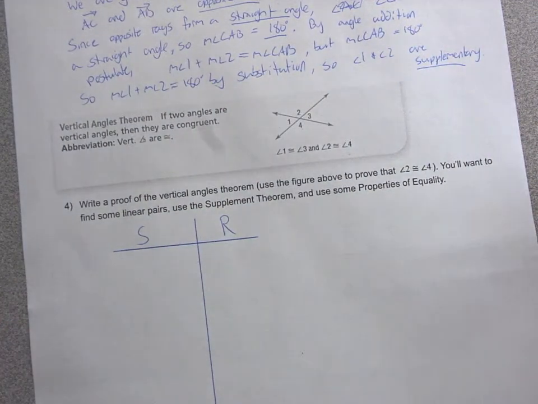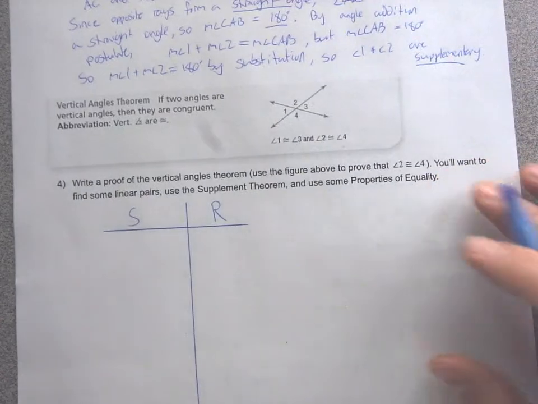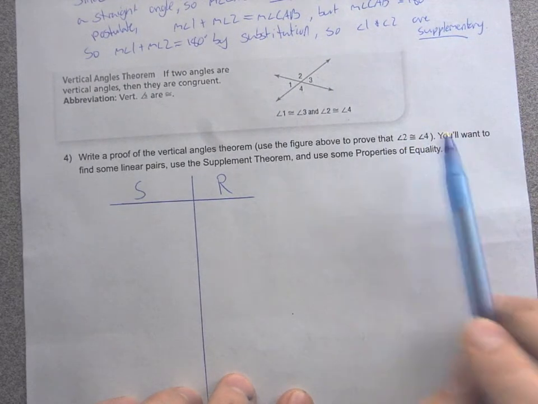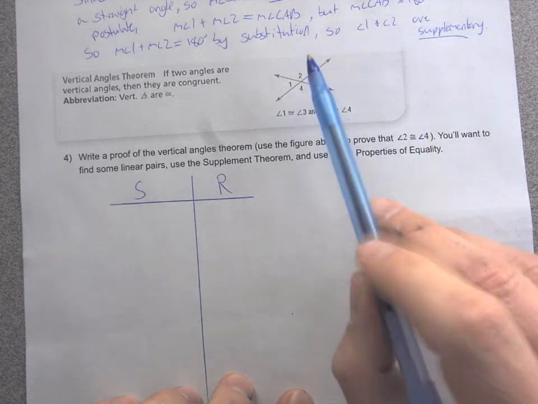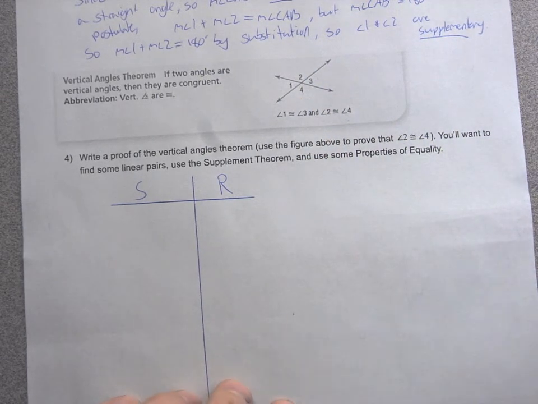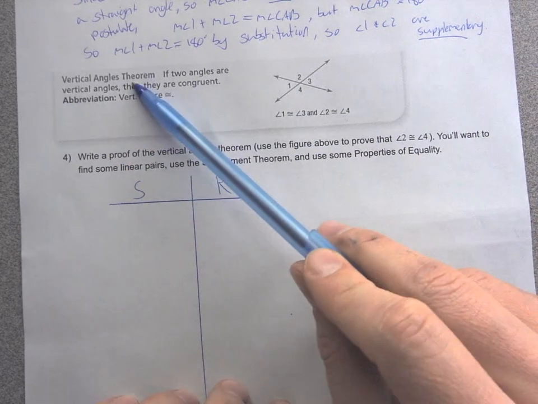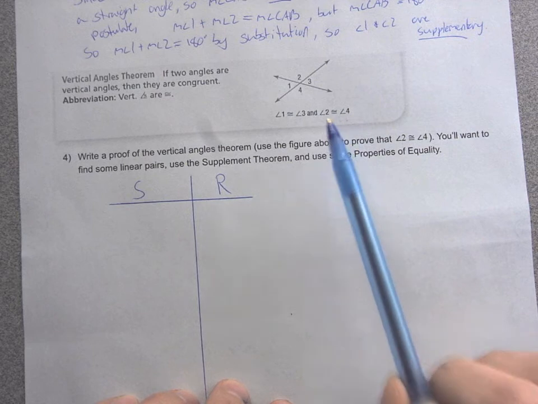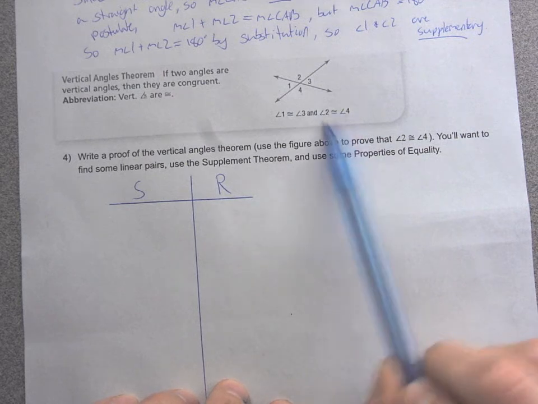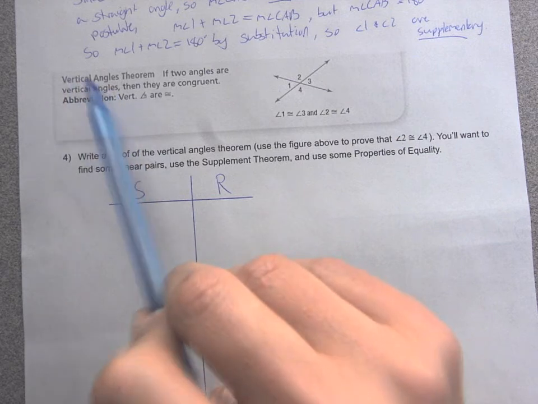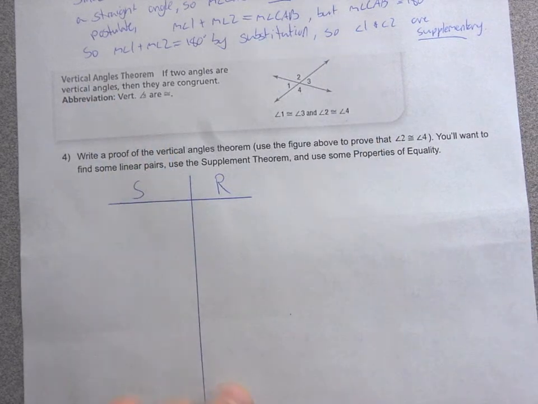Something that's really common for students to do at this point is to just say, okay, I want to prove that angle 2 is congruent to angle 4, because they're vertical angles. And so they try to use the vertical angles theorem to prove that these are congruent, but we can't do that because the whole point of showing these are congruent is to prove this theorem. We can't use a theorem in the proof of that theorem. It doesn't work. We have to use something else.